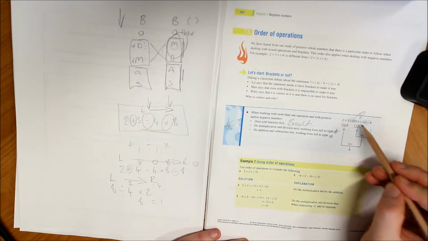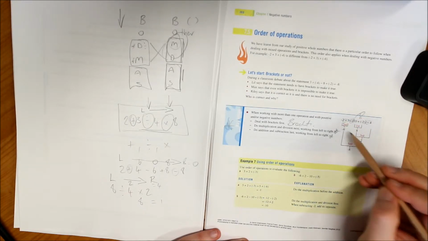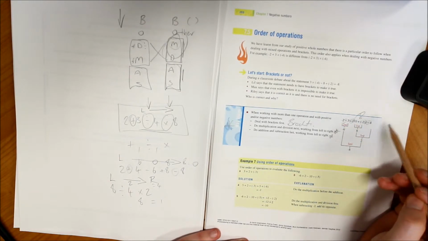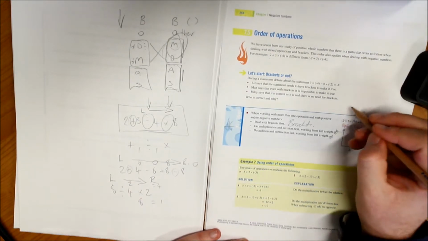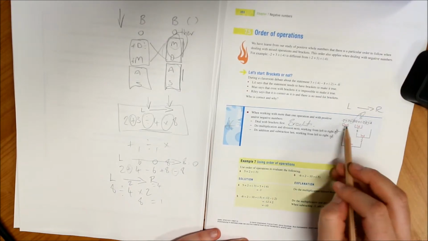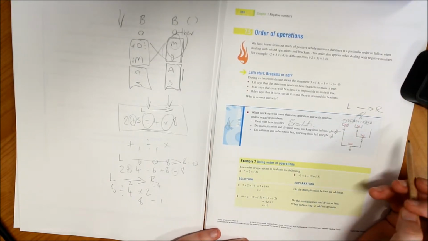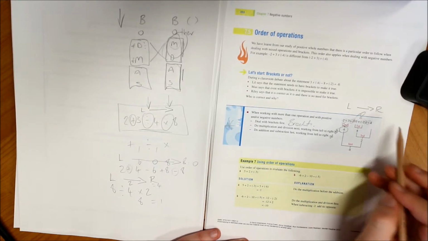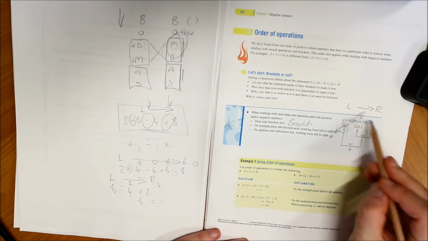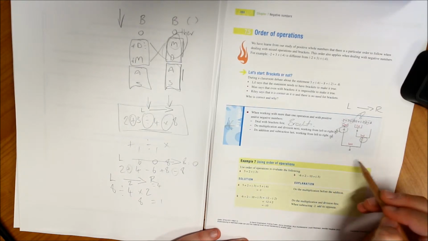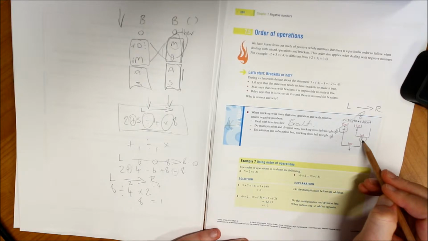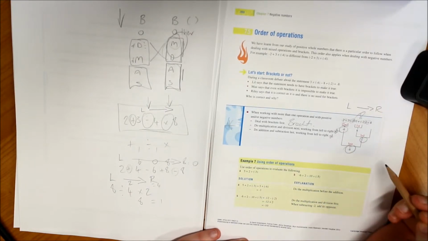So we've got a division, a minus, and a multiplication, which means we have to do the multiplication first because we work from left to right now that the brackets are gone. So negative 2 times 3 equals negative 6. Now we move to our division. 8 divided by 4 equals 2. And then negative 6 minus 2 is negative 8.